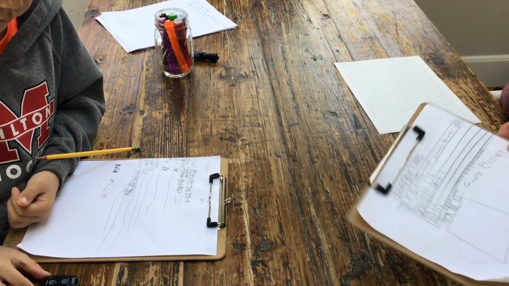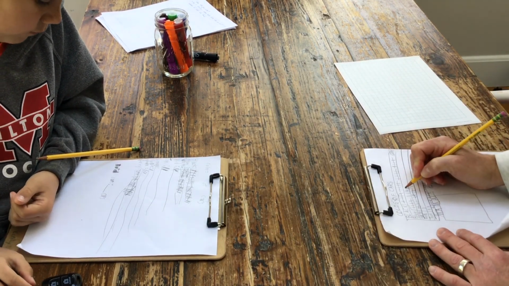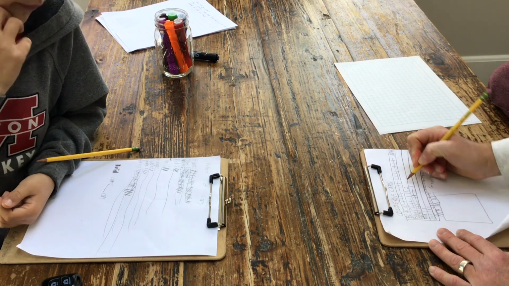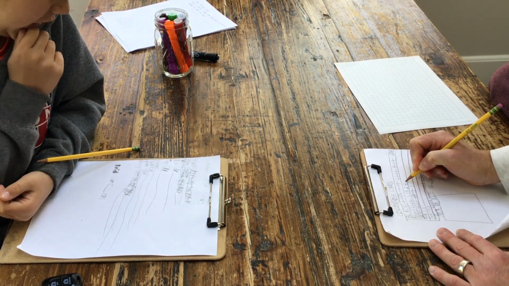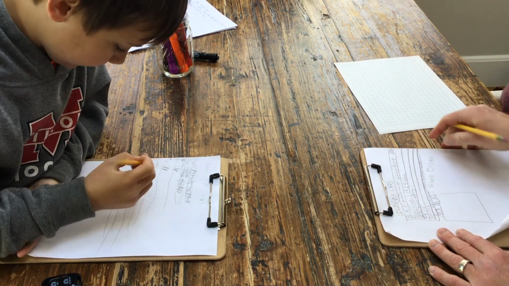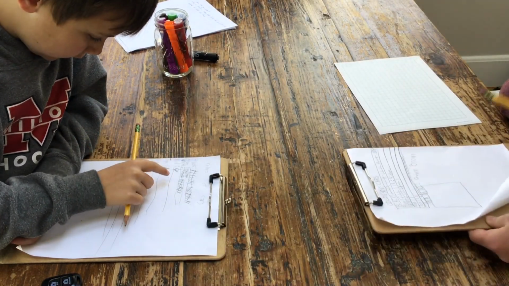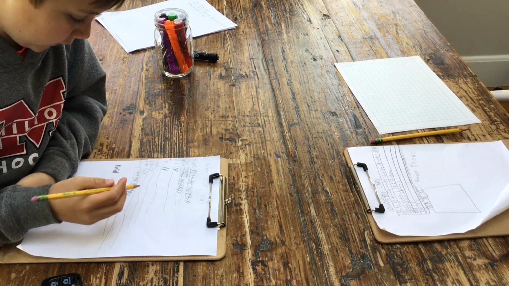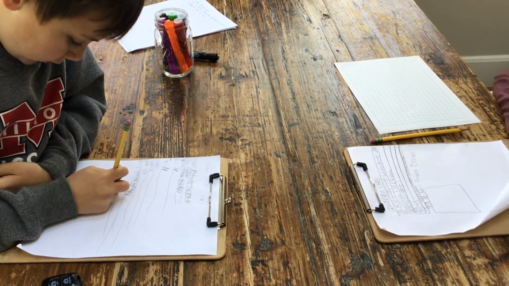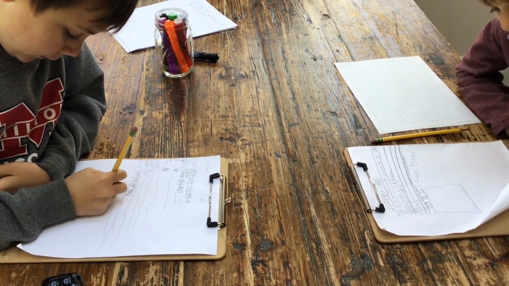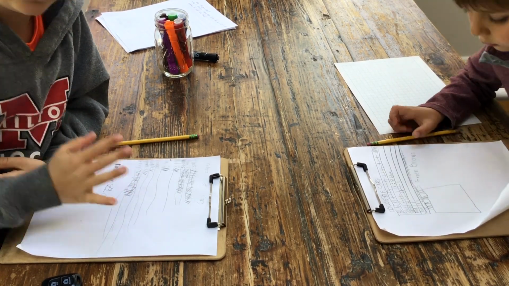So you can see where it says blue right there. So Wyatt, you can just write blue cars, something like this if you want, 8 blue. And he can write like that somewhere in there to start organizing his data. So why don't you guys take a minute and organize your data. See if you can figure out how many of each color you had. And then once we do that, we'll move on to some graph paper.